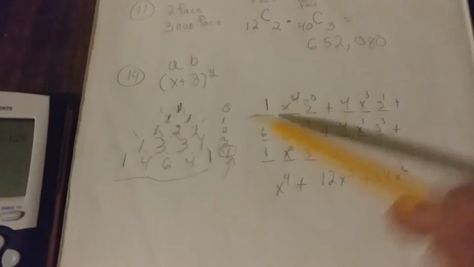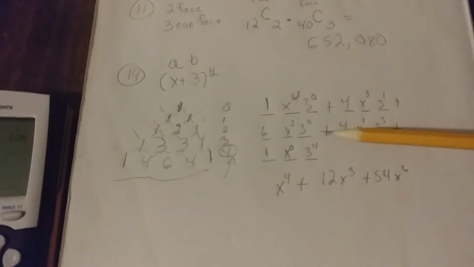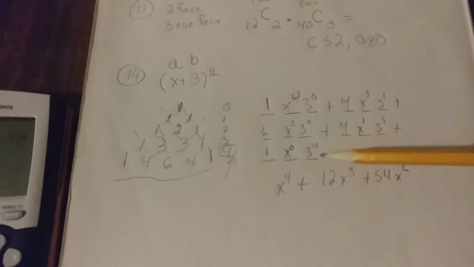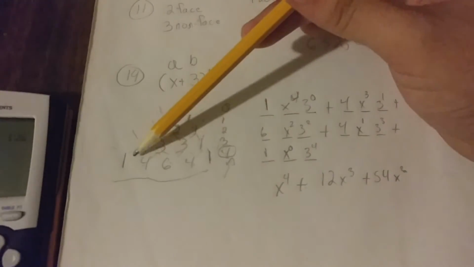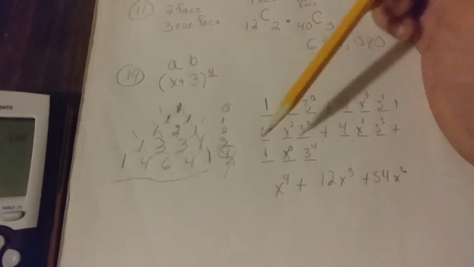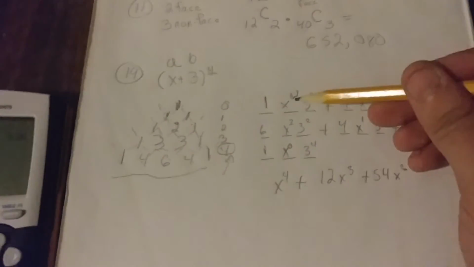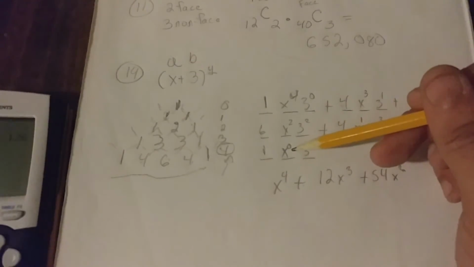4 rows. Notice you got 1, 2, 3, 4, 5 numbers. So I make 5 sets of 3. 1 set, 2 set, 3 set, 4 set, 5 set. In the first space, I plug in the numbers that I get from my row: 1, 4, 6, 4, 1. The second one, I'm going from A, and I'm going to go down. So, x to the 4th power, x to the 3rd power, x to the 2nd power, x to the 1st power, x to the 0 power.